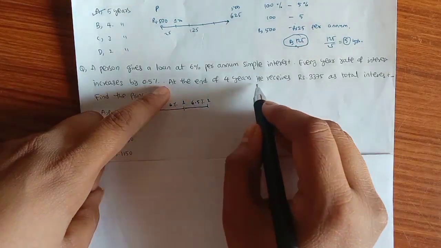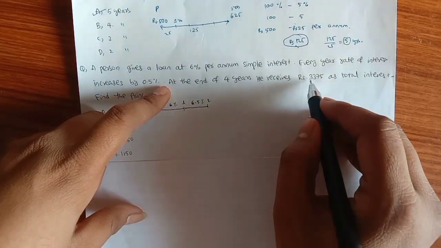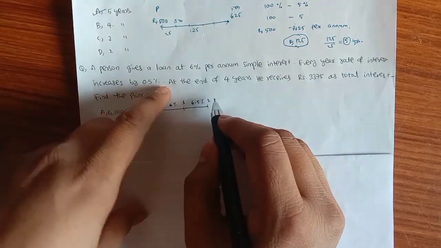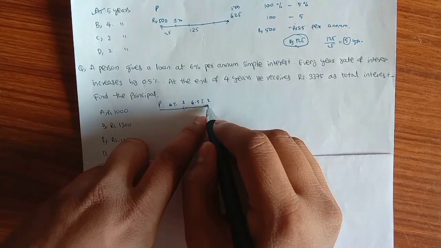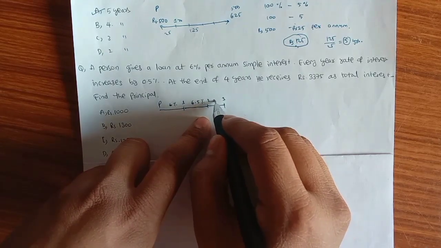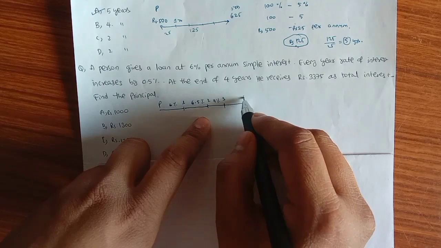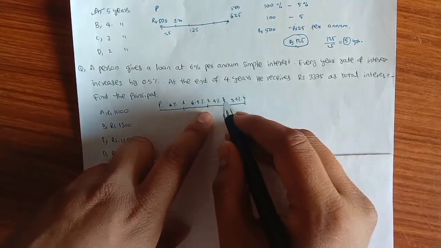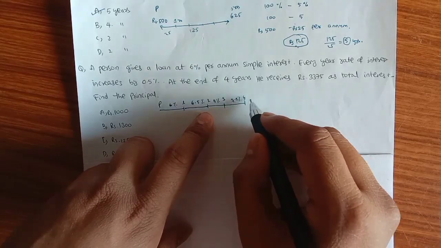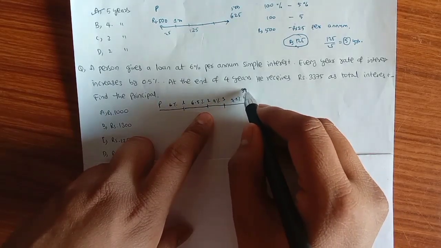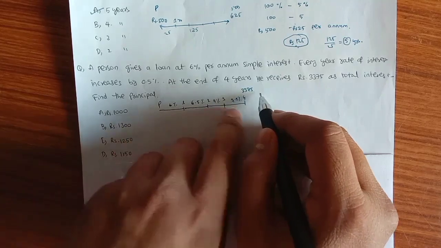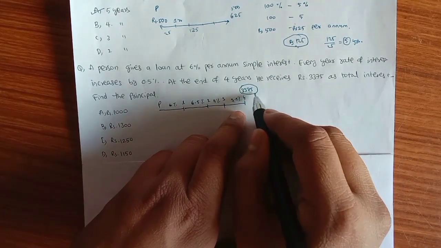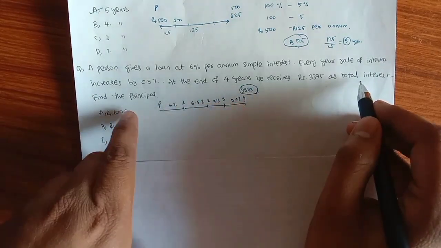At the end of 4 years he receives rupees 3375 as total interest. The rates are 6%, 6.5%, 7% and for the fourth year 7.5%.